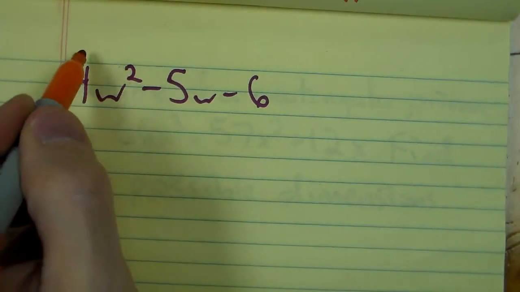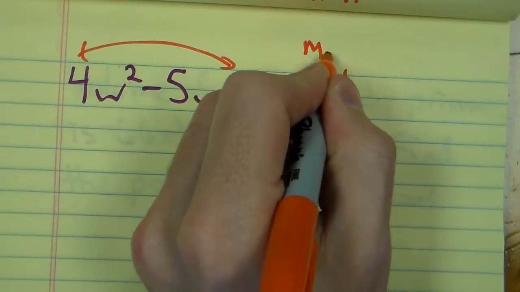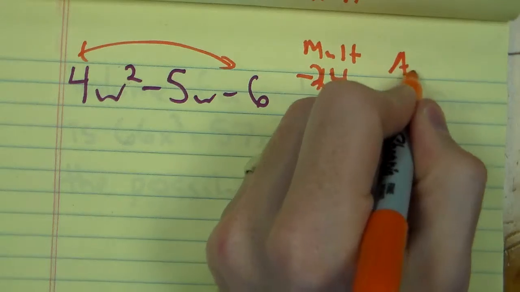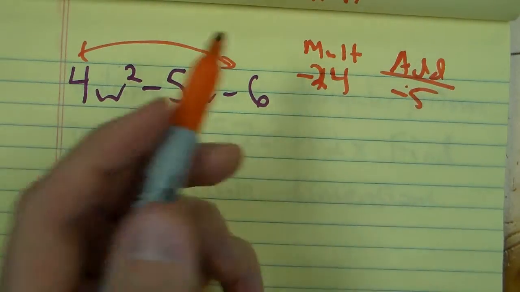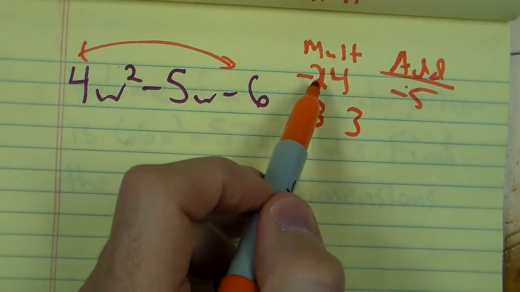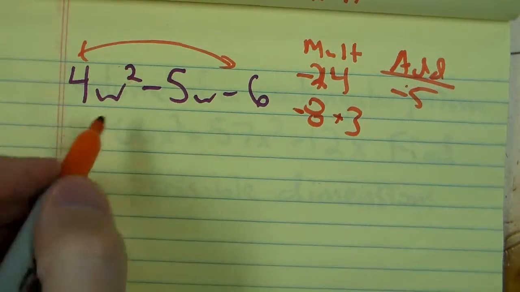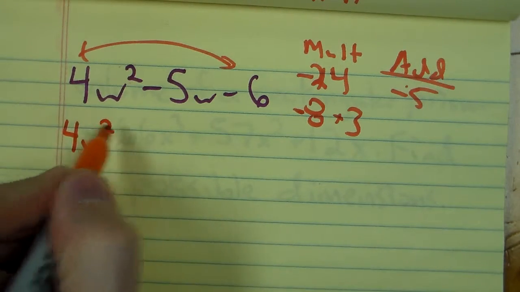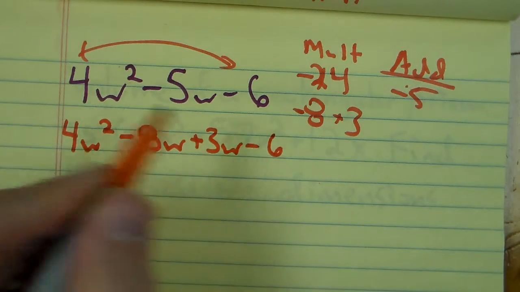(4w squared minus 5w minus 6), we get a negative 24 is what we want to multiply to. We want to add to negative 5. We want them 5 apart. So 24, I think of 8 and 3 come to mind. One's got to be positive, one's negative. So we're going to make 8 negative, 3 positive. So we go 4w squared minus 8w plus 3w minus 6.